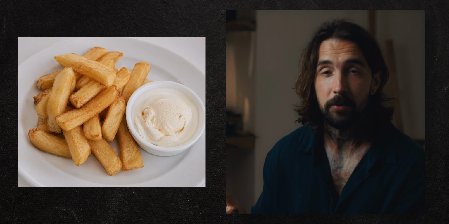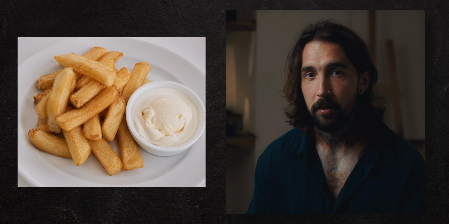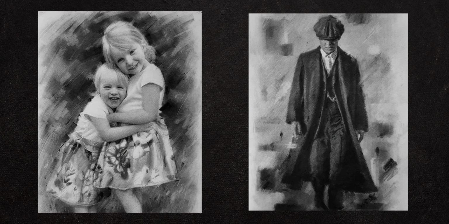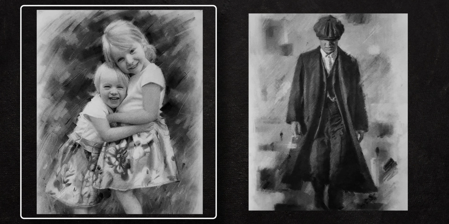Ice cream isn't the problem. Ice cream's great, it just doesn't belong with the chips. Portraits work in the exact same way. These two have very similar backgrounds, but this one works because it belongs to the portrait. The dress, the broken light tones, the high contrast accents. The background reinforces the exact same language.